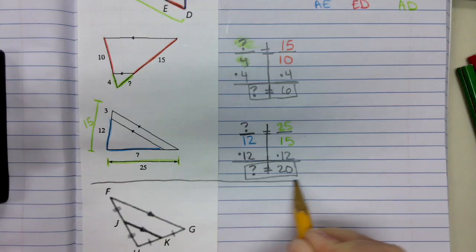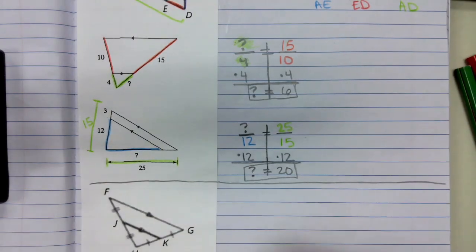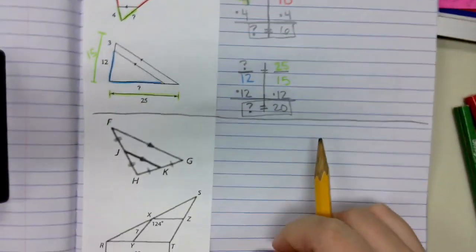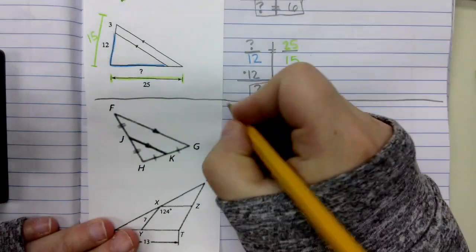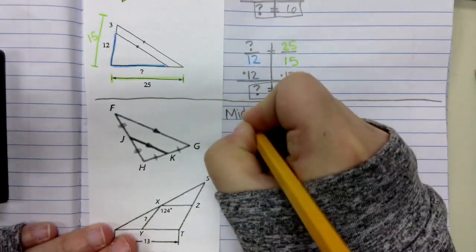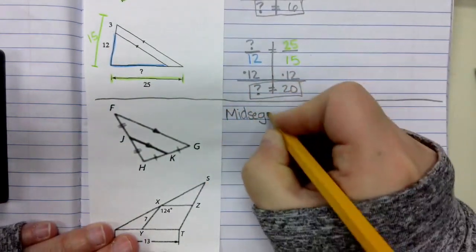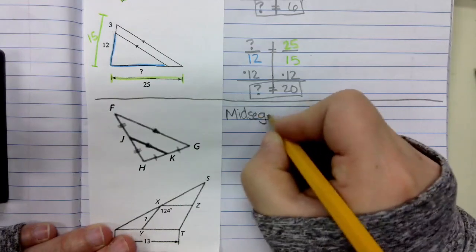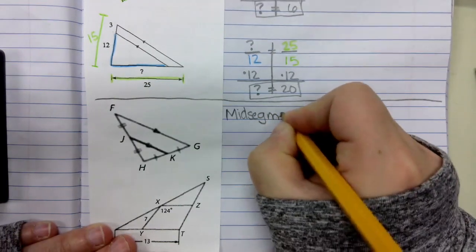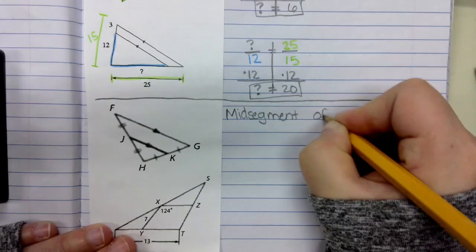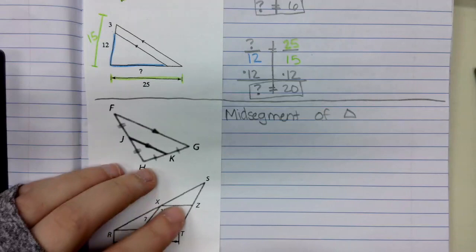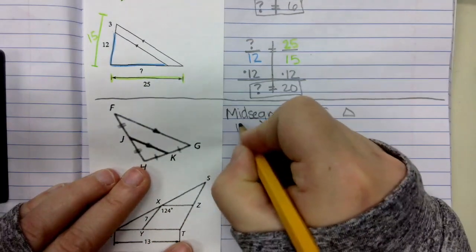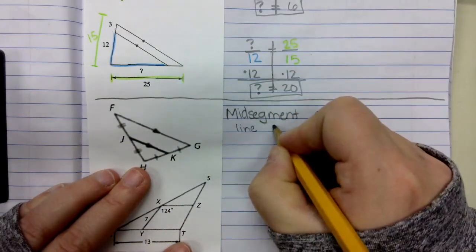Alright, that is one big idea today. I'm going to just do this line across because we're going to do one other big idea. And that is a mid-segment, which should be pretty straightforward. Okay, so mid-segment of a triangle. We talked about mid-segments of isosceles trapezoids. Actually, just of trapezoids. But today we're going to talk about mid-segment of a triangle. Okay, and what we know about the mid-segment of a triangle is it's the line that connects the midpoints of two sides.